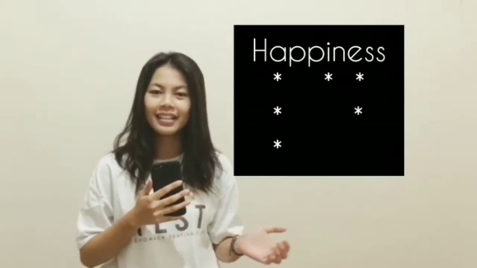For example, if you want to know whether a syllable is stressed or unstressed, take the word happiness. You have one star in happiness. You can see the example right here: happiness, and then there is also happy. You can also see the example here. There are one star and two stars there.